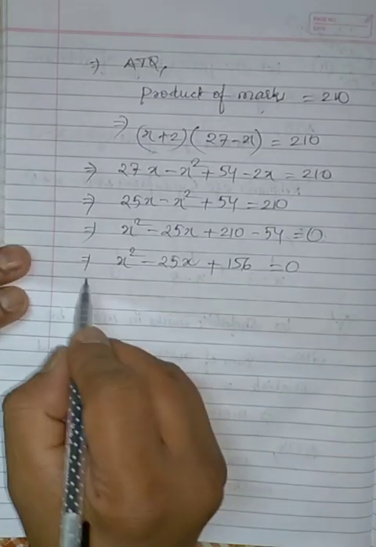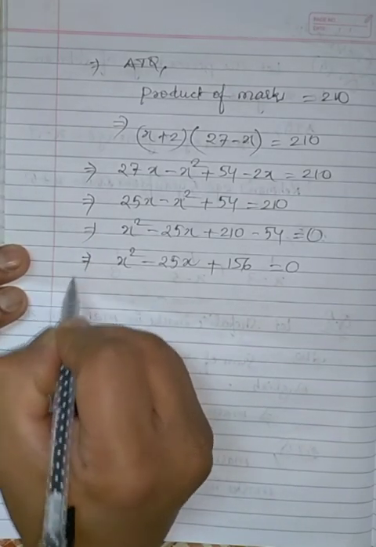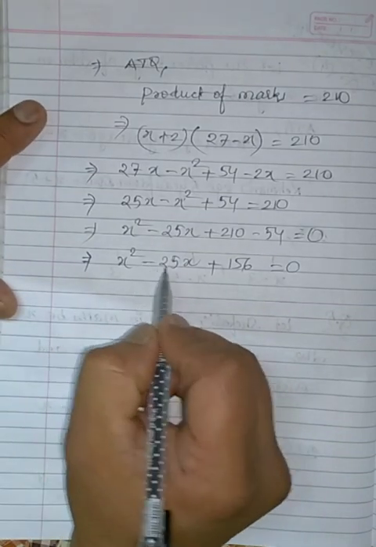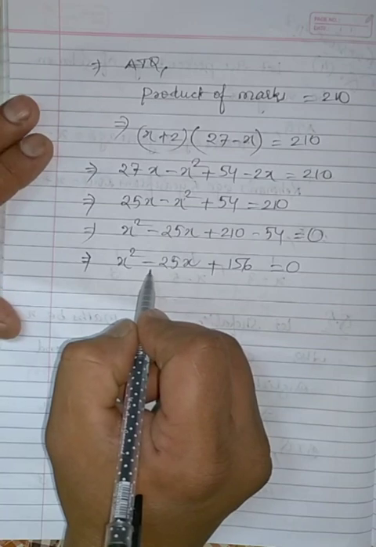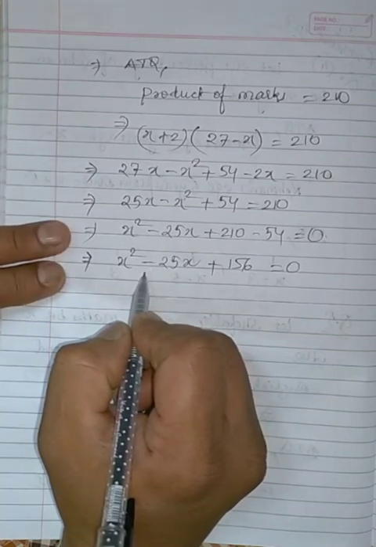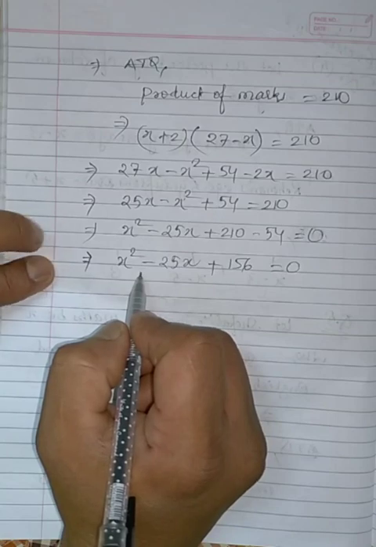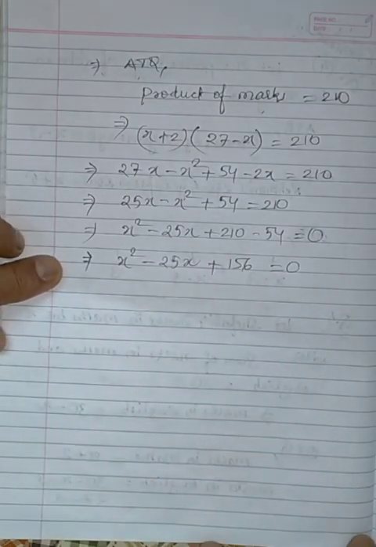So after this we can do it by completing the square method, but as some children are saying that if in exam we are not given the name of the method, we can do it by completing the square also. So yes children, we can do it by completing the square, and we can do it by any method of your choice. You can even factorize this also.